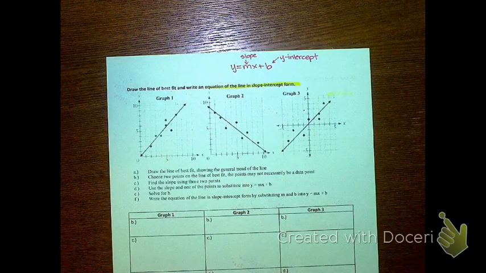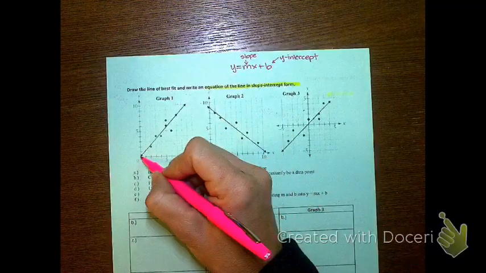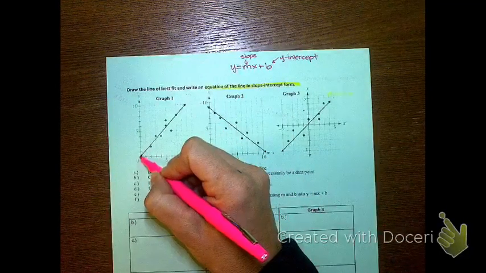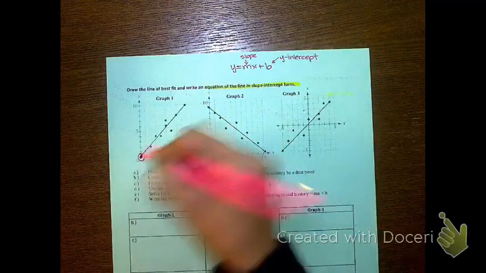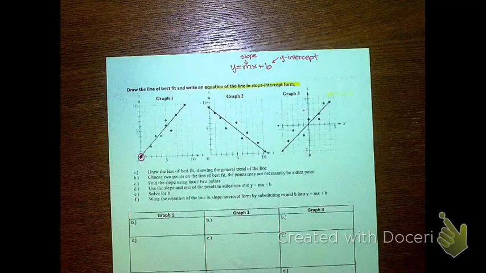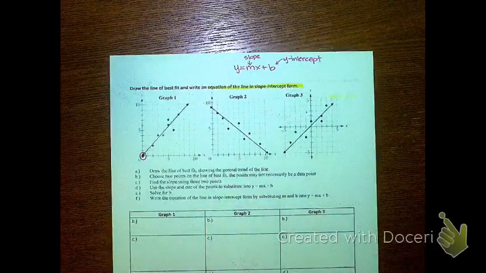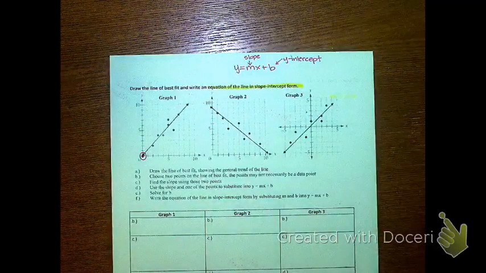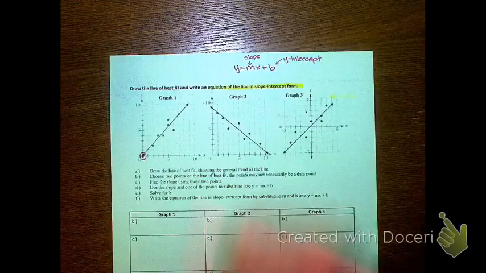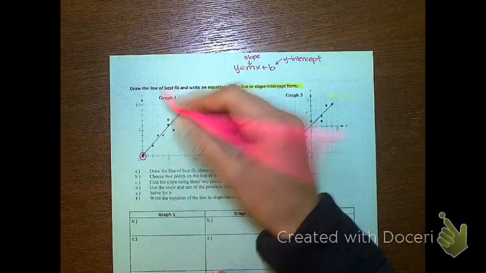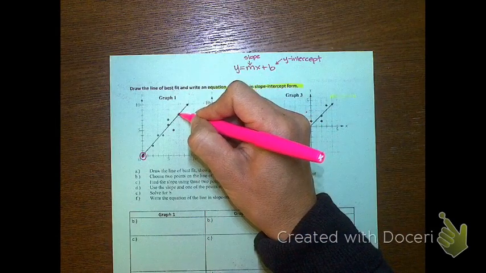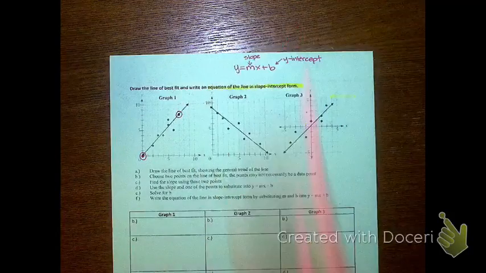Now, when I pick my two good points, they could potentially be points that are different than the points that are already there, okay? So I don't see an actual point here, but it looks like it crosses through 0, 0, so I'm going to use this point right here. Now another point that I could potentially use would be maybe I see a point right here. This is an existing point already, right? Right here. Let's pick that point.